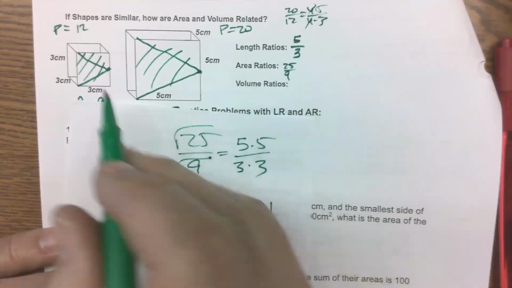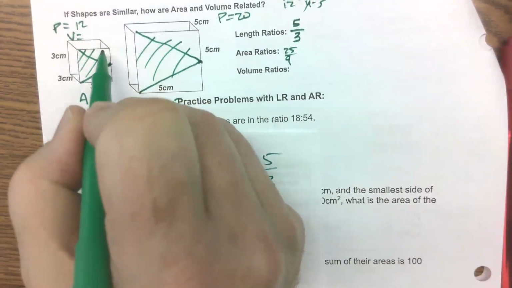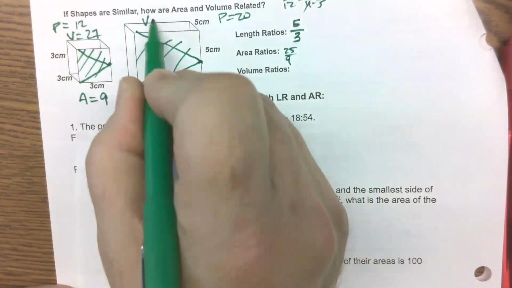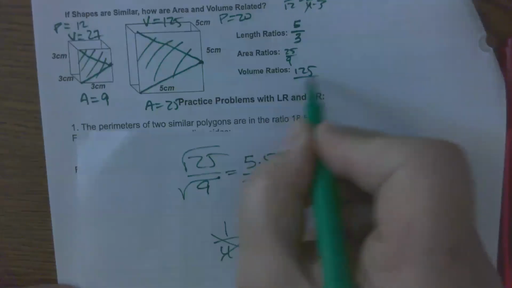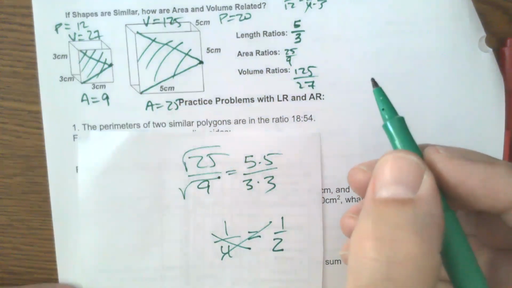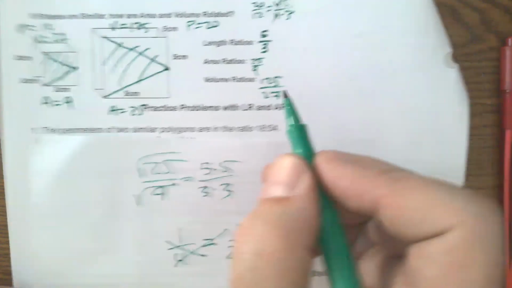And what would happen if I did the volume? This volume would be 3 times 3 times 3, or 27. This volume would be 5 times 5 times 5 is 125. Good. 125 over 27. And that can't reduce. This is 5 times 5 times 5 over 3 times 3 times 3.